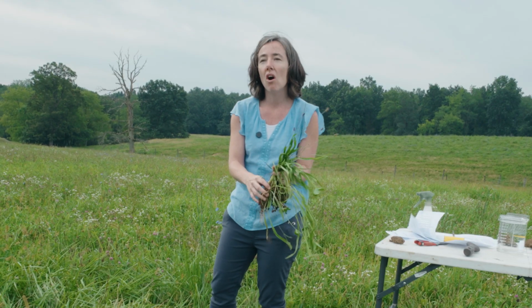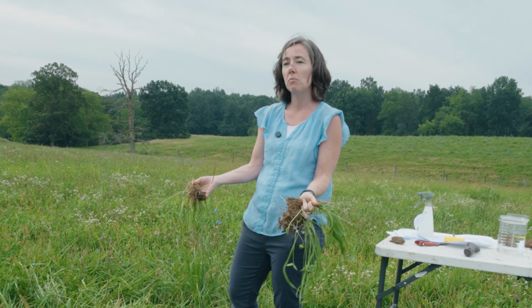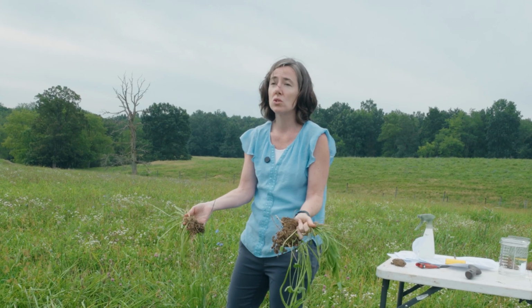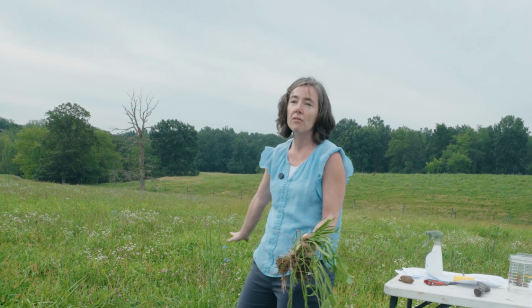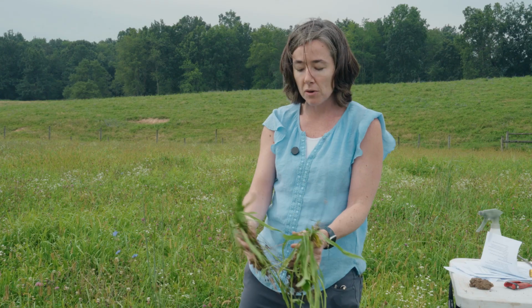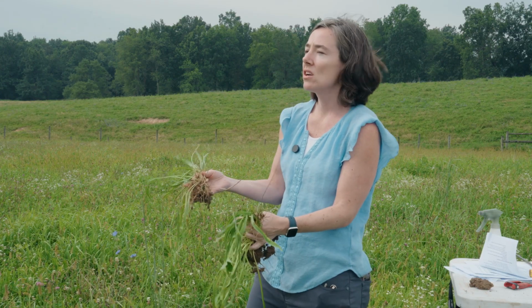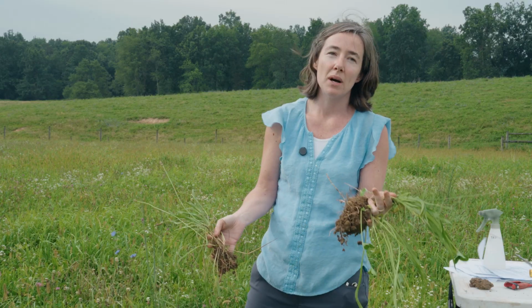They also are the primary source of organic matter to most soils. So it's easy to look at all of the productivity above ground and think that must be where the organic matter comes from. But for most grasses, there's as much productivity below ground as there is above ground.